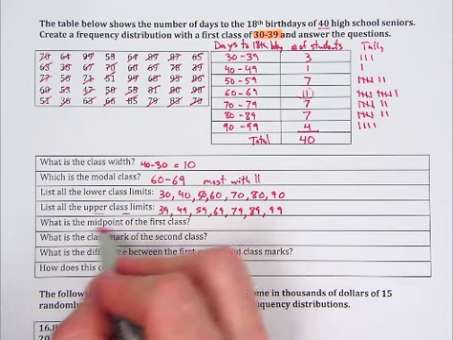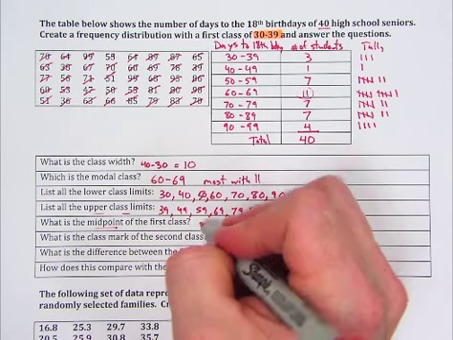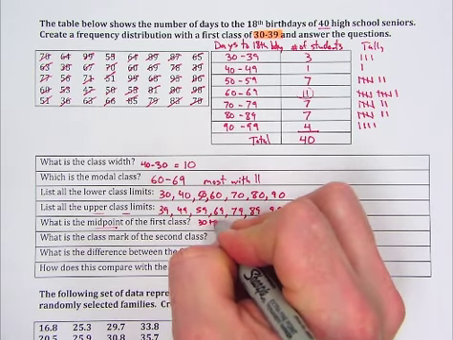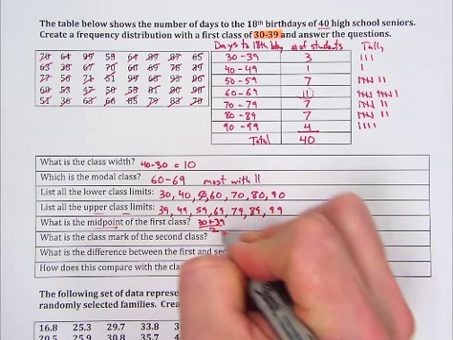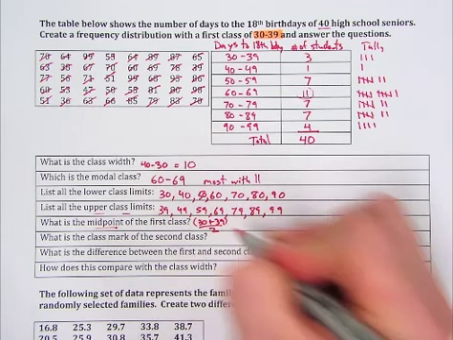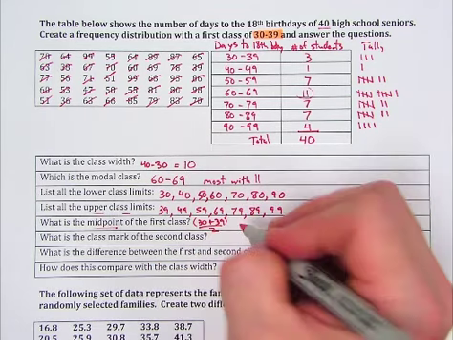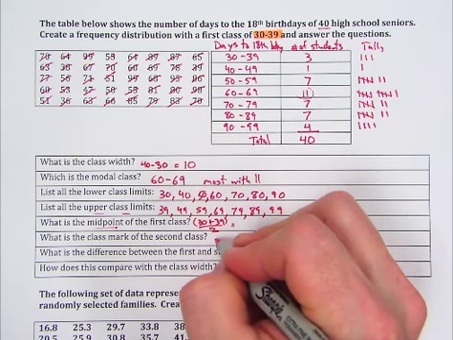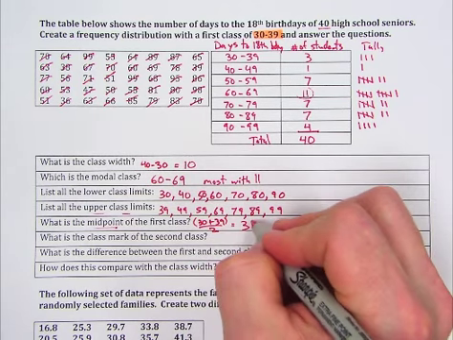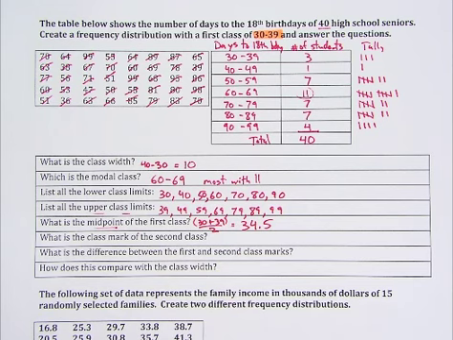What is the midpoint of the first class? So we want to take 30 plus 39, divide that by 2. If you put this straight in your calculator, make sure you put 30 plus 39 in parentheses. So we have 69 over 2, which is 34.5.